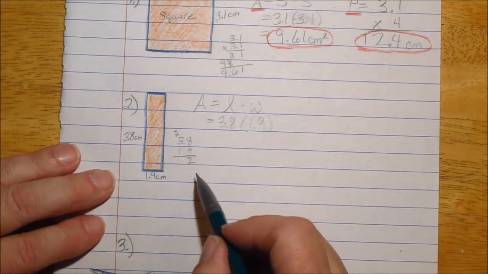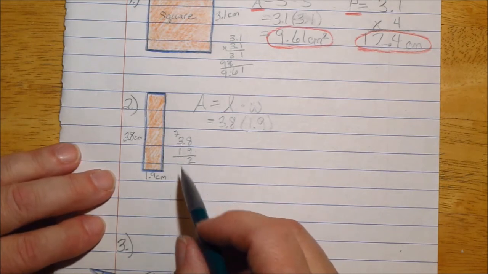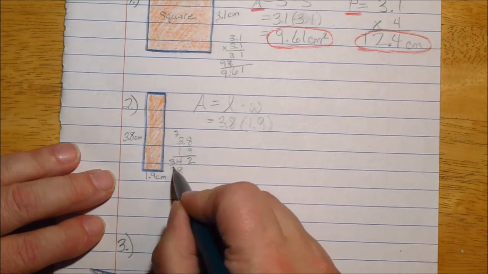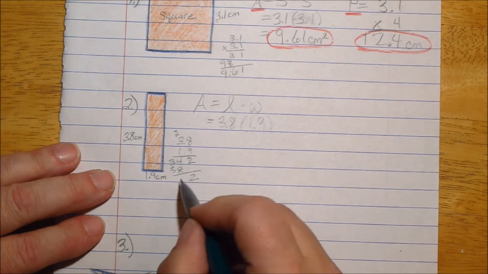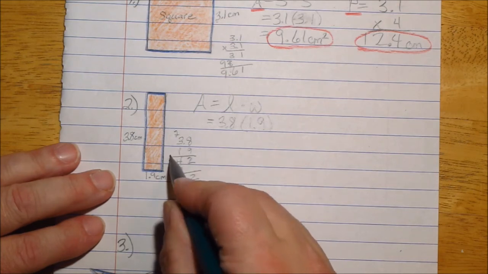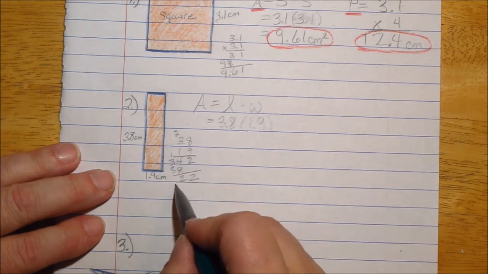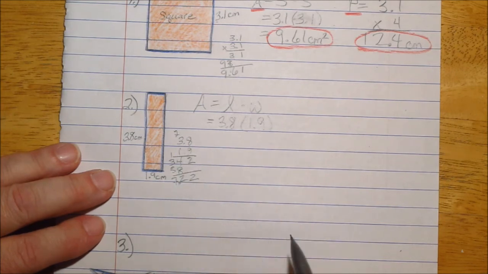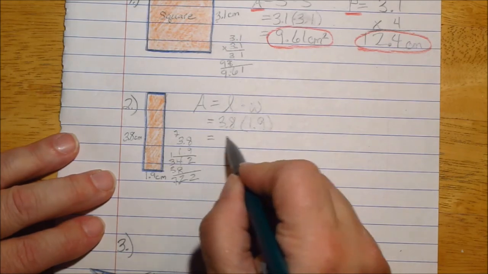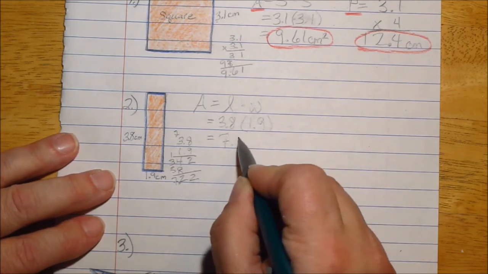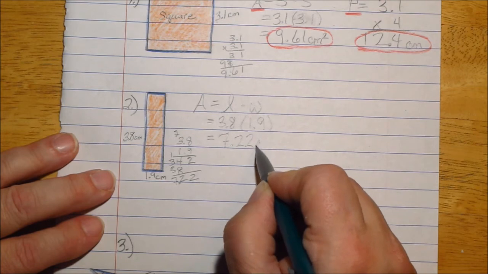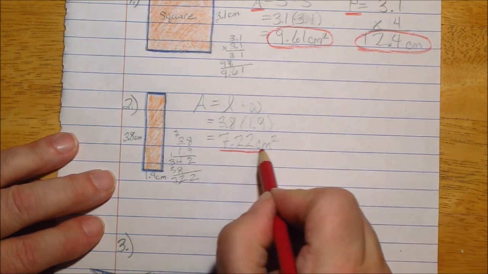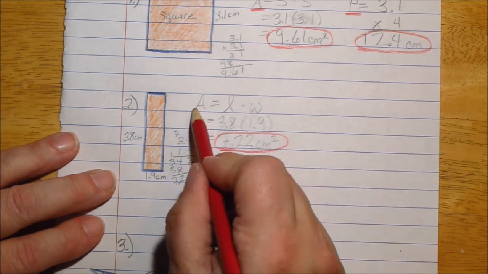9 times 3 is 27 plus 7, so that gives me 34. Then 1 times 8 and 1 times 3, 2. 8 plus 4 is 12. 6, 7. And 2 places for my decimal. So 7 and 22 hundredths. So that equals 7 and 22 hundredths centimeters squared. This is area. All right, so 7 and 22 hundredths centimeters squared for my area.